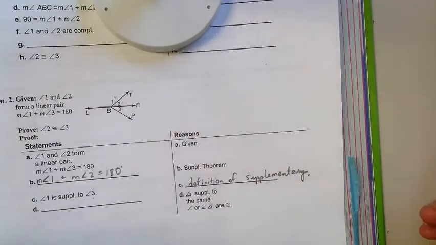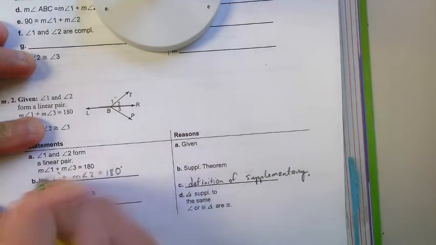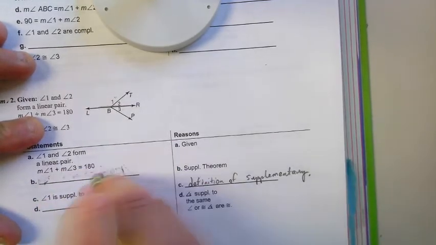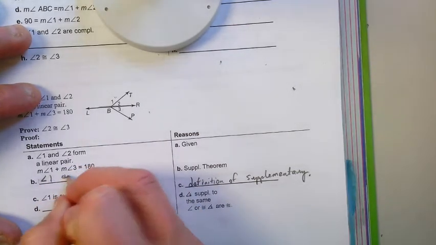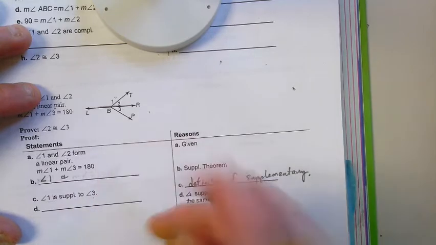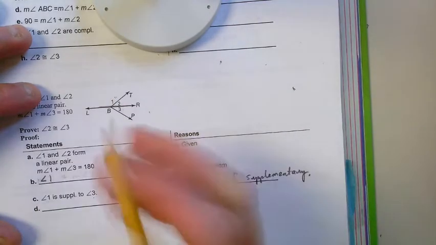Oh, I think I just realized something I should have done. Since this is the supplements theorem, instead of writing it out as angle 1 plus angle 2 equals 180, let's do it this way, just to fall in line with what's happening here. Angle 1 is supplementary to angle 2.